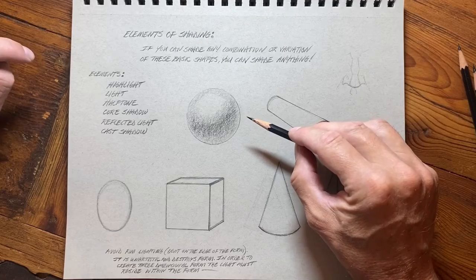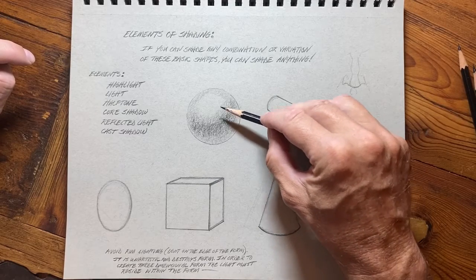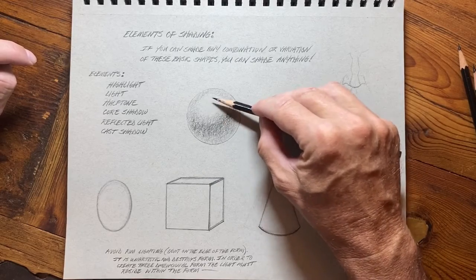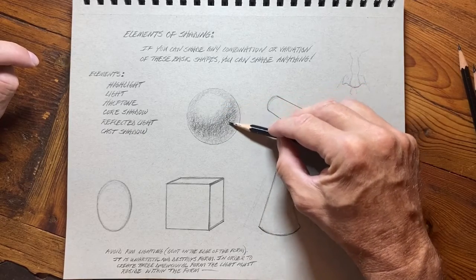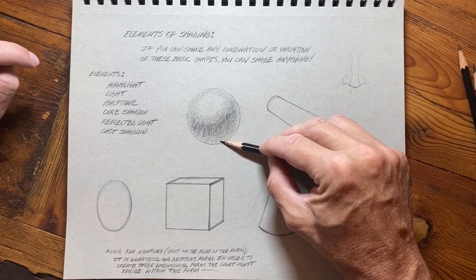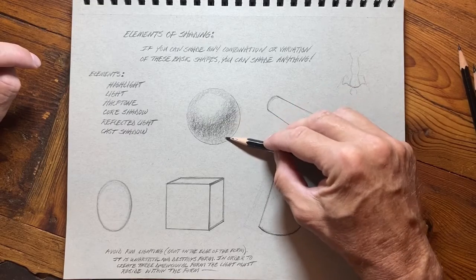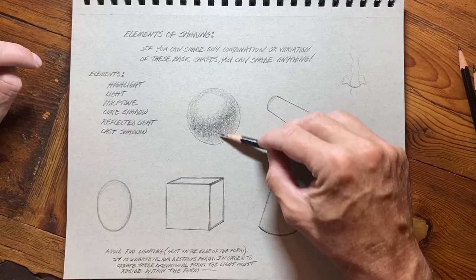So if you spend a little bit of time looking at this, you'll notice your eye is not necessarily drawn to this area. It's going to be fighting back and forth between the two, because the core shadow needs to be blended more into the reflected light to go round, and we don't want our eye pulled away into the reflected light.